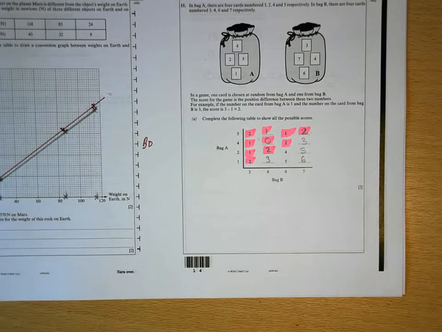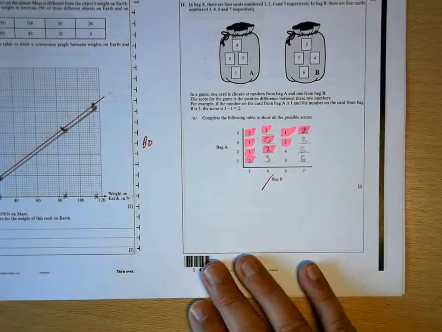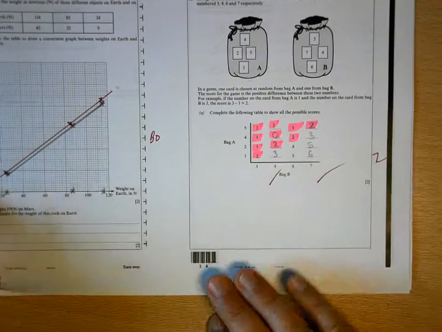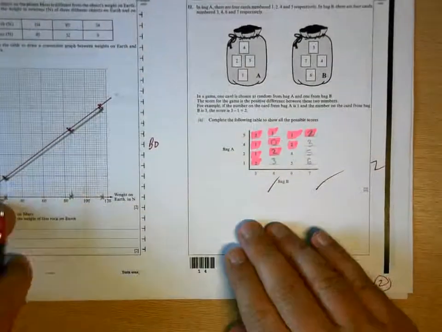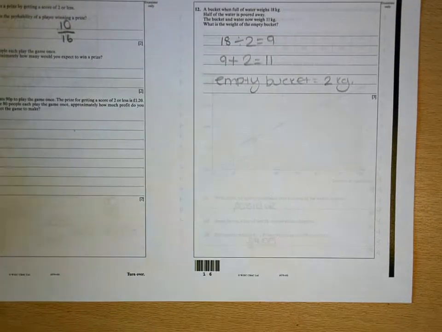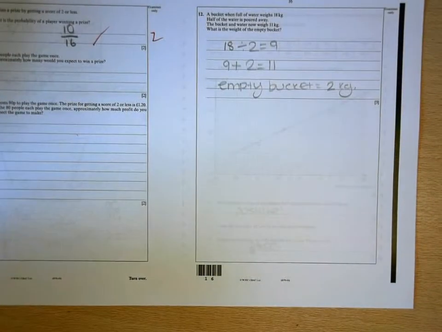Your probability 10232356. Good. So 2 marks for that page. 10 out of 16 is correct.